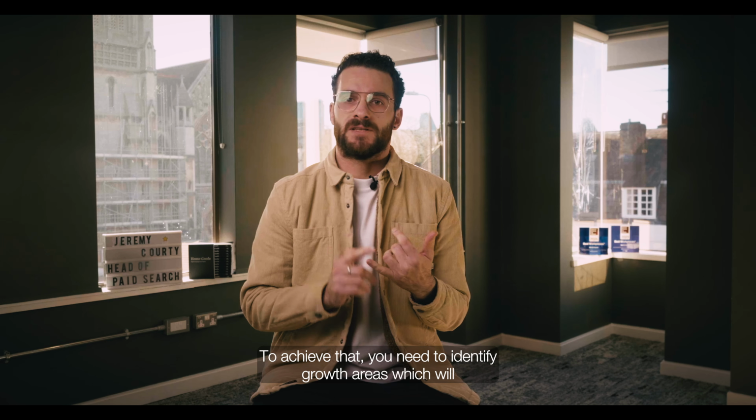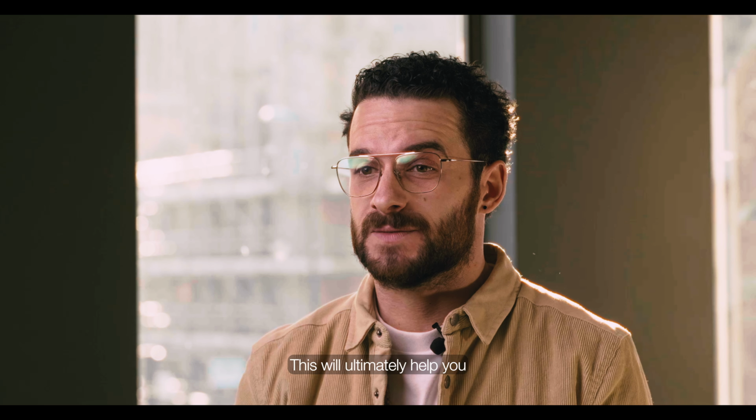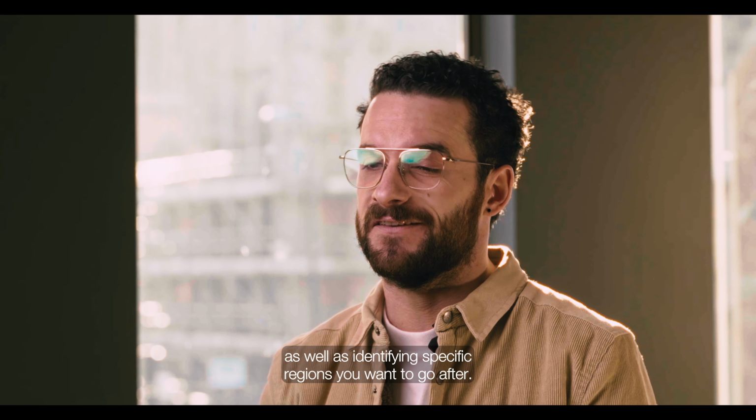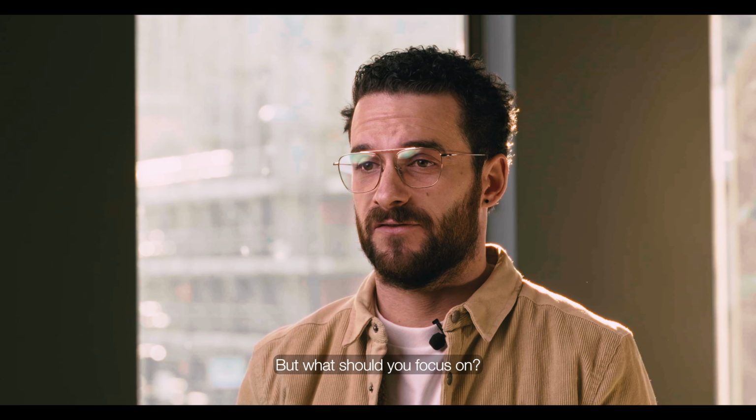To achieve that, you need to identify growth areas, which will vary based on the industry you're in. This will ultimately help you understand the cost of advertising in the US, as well as identifying specific regions you want to go after. Top tip: don't be surprised if your CPCs are twice as expensive as the UK. But what else should you focus on?